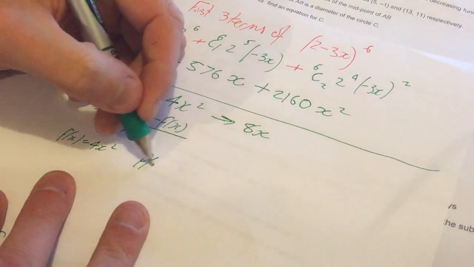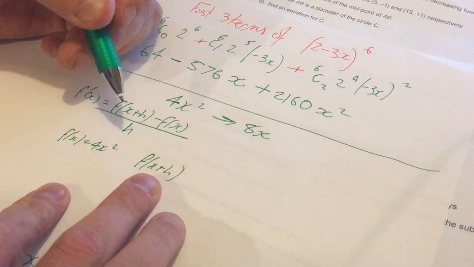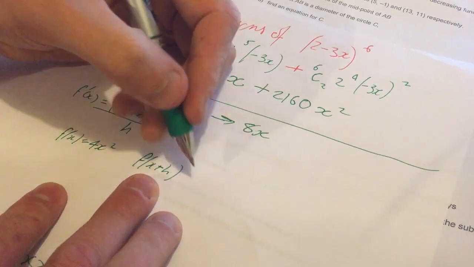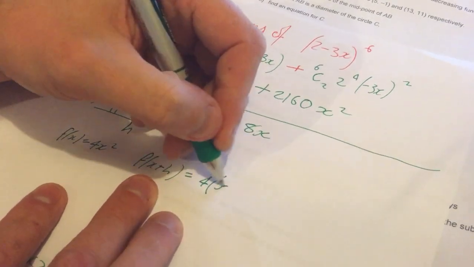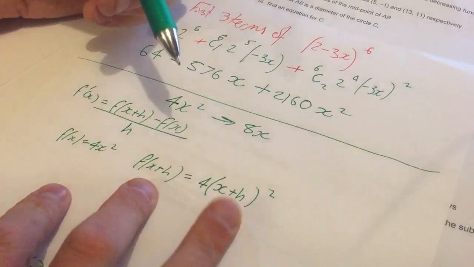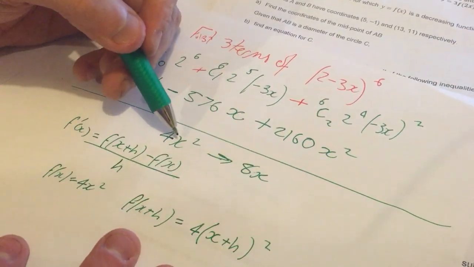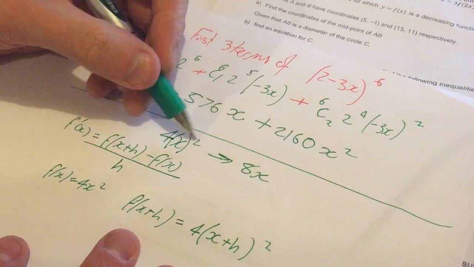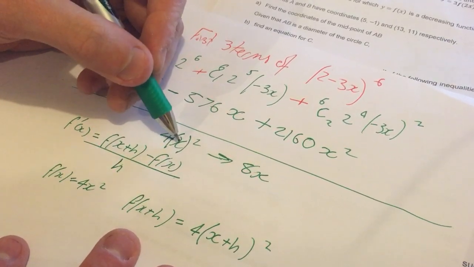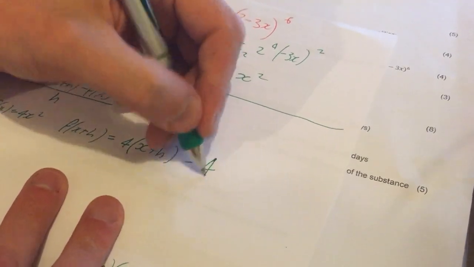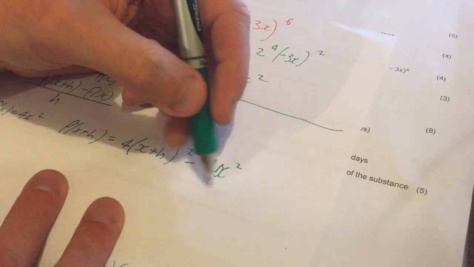F of x plus h. Remember, we're going to replace all the x's with x plus h in brackets. So we get 4 brackets x plus h. If you're ever in doubt for that, just find your original function, all the x's, just put brackets right around them as close as you can to the x. That's the thing you replace with x plus h. So then subtract 4x squared, which is f of x, and divide by h.